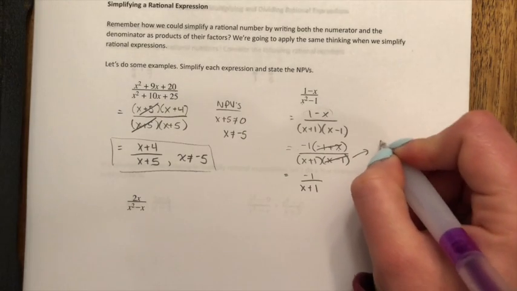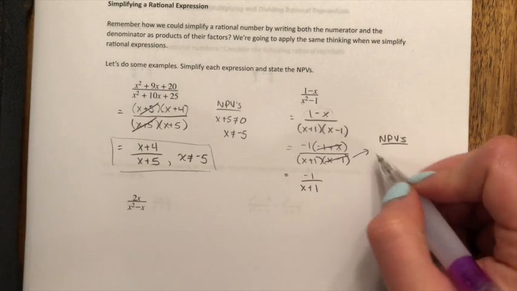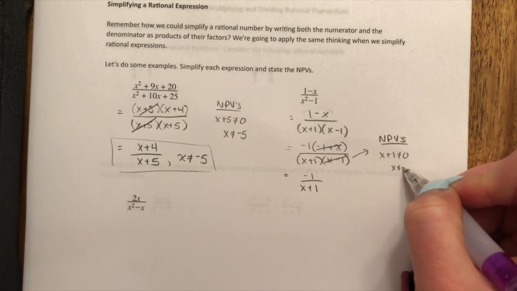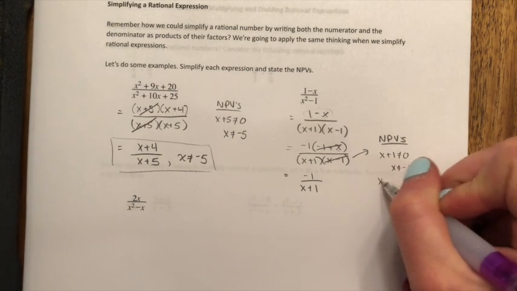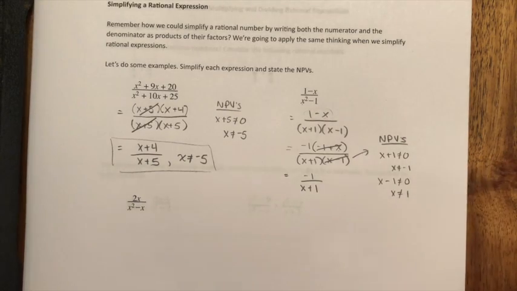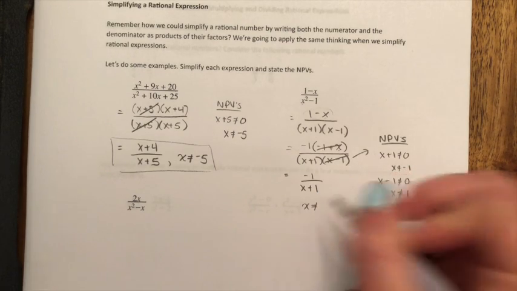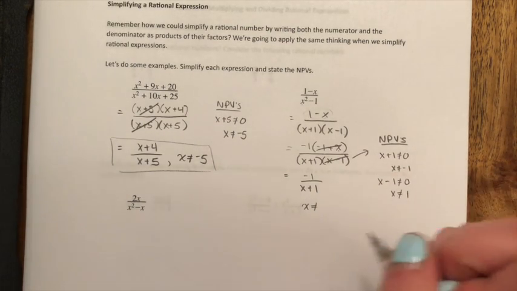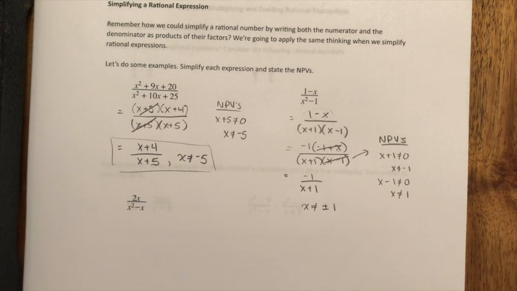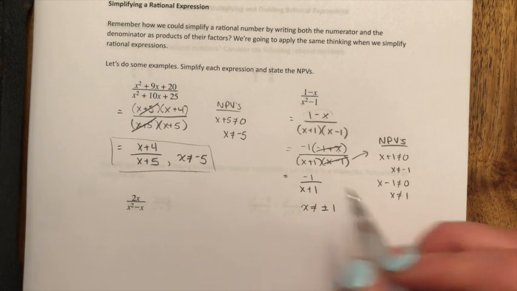Now what I forgot to do is my NPVs before I canceled. Oops. So x plus 1 cannot equal 0, so x cannot equal negative 1. And then x minus 1 cannot equal 0, so x cannot equal positive 1. Again, it's really important that we include that in our answer. When we have a positive and negative of the same value, you can sometimes see it written as plus or minus 1. So it's x cannot equal plus 1 or x cannot equal negative 1.